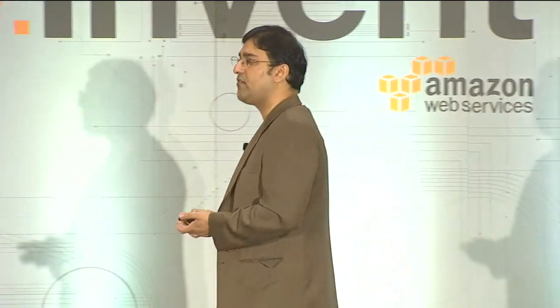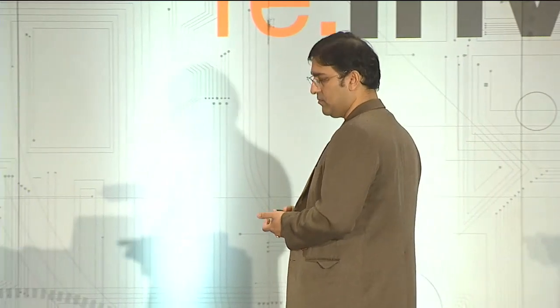The other area where we focused a lot over the last year is I/O. You heard Werner talk a lot about I/O in his keynote, and it's been a focus of AWS now for about a year and a half. Last year, about this time, we launched 2 products that were focused on I/O. One was EBS provisioned IOPS, and the other one was the HI1 instance type.